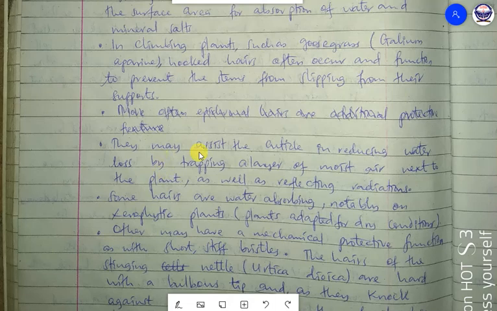Then they may assist the cuticle in reducing water loss by trapping a layer of moist air next to the plant, as well as reflecting radiation. So when we say trapping the layer of air, that's why I say one among the factors affecting transpiration is the speed of wind. Why?